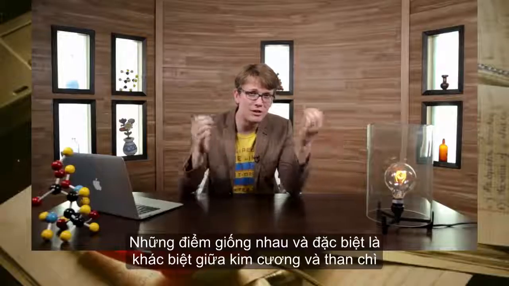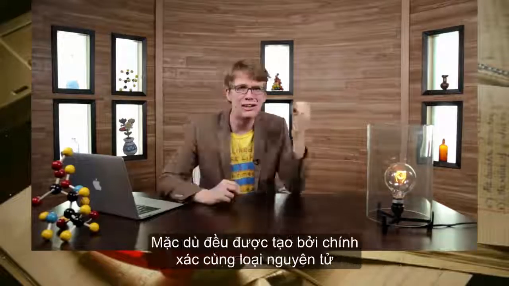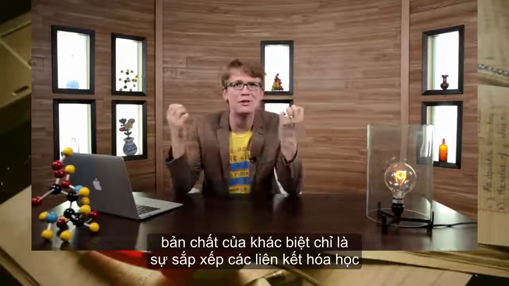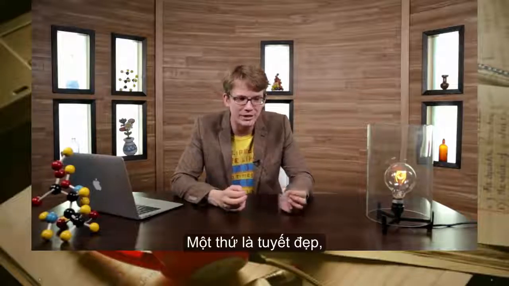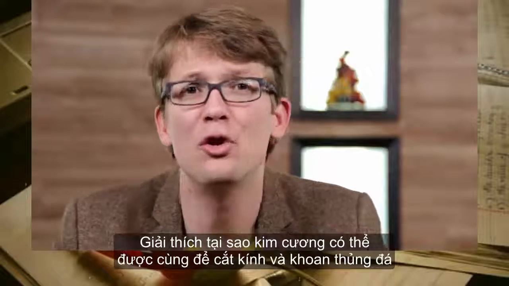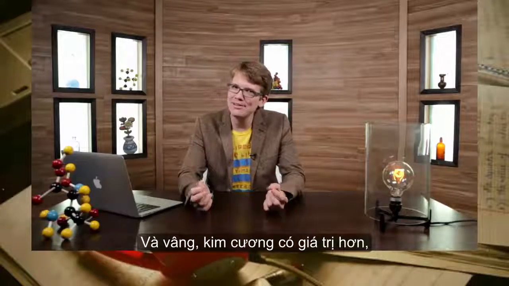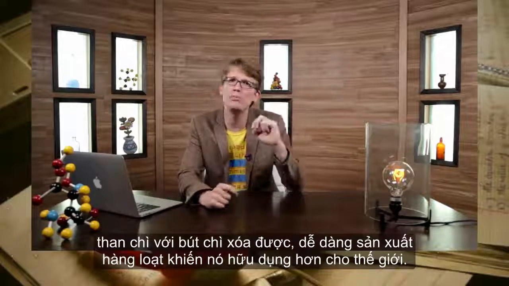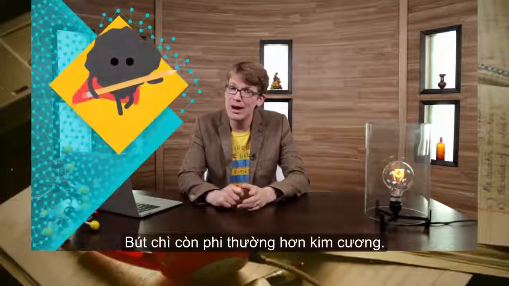The similarities, and especially the differences between diamonds and graphite, are an amazing display of the power of chemistry. Even though they're both made of the exact same material, a mere difference in the nature and arrangement of their chemical bonds completely changes their physical and chemical and electrical characteristics. Also, one is pretty and one is pencil lead. They explain why diamond can be used to cut through glass and drill through rock, while graphite is soft enough to write and lubricate with. And yes, diamonds are more valuable, but you could argue that graphite, with its easily erasable, mass-producible pencils, might have done more good for the world. The pencil is maybe mightier than the diamond.